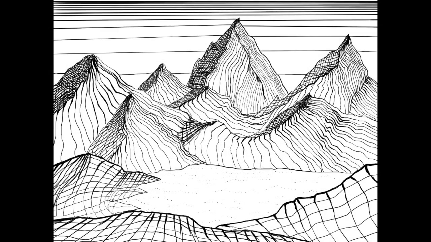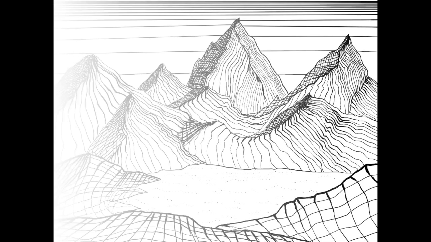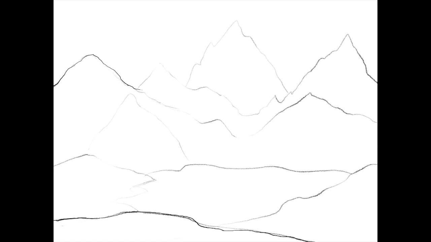So just grab a pencil and a sheet of paper. You can also use ink pens, which is what I've used here so that you can see that. It's kind of like hatching or cross-hatching. If you're familiar with those techniques, then you'll be familiar with the concept of using lines to create shading or to help create that sense of form and depth in your artwork.